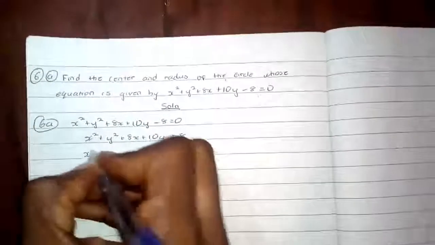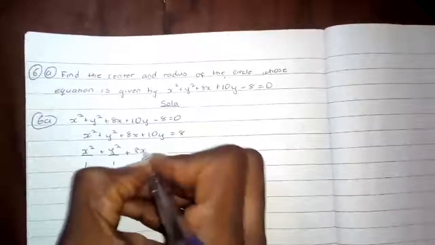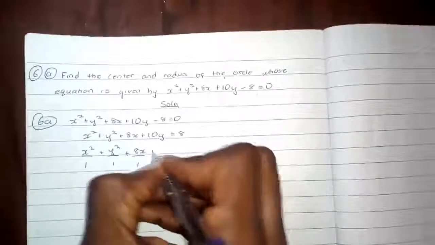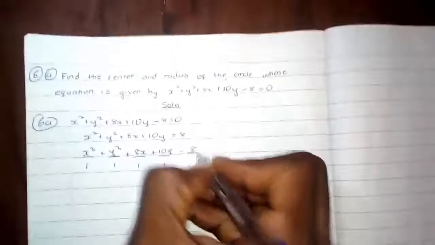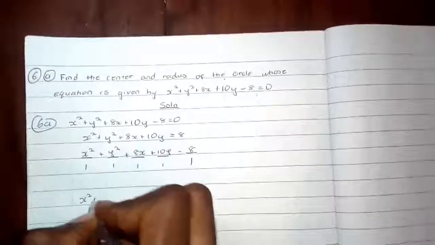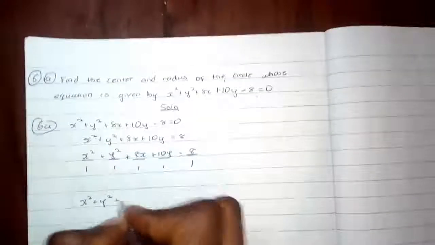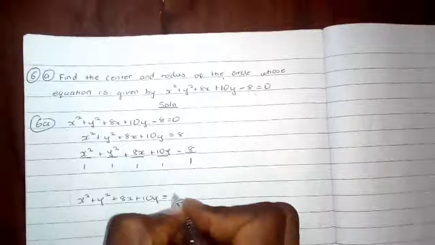So you divide both sides by 1, which is x square over 1 plus y square over 1 plus 8x over 1 plus 10y over 1 equals 8 over 1. As we know, this will give us the same thing, which will be x square plus y square plus 8x plus 10y equals 8.